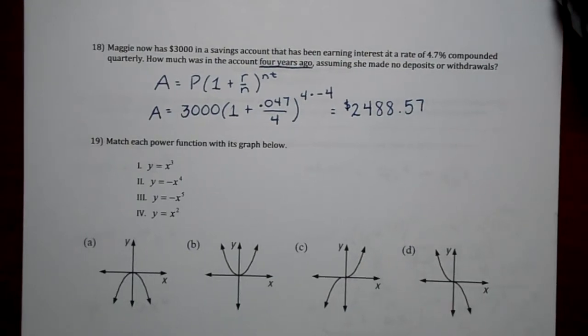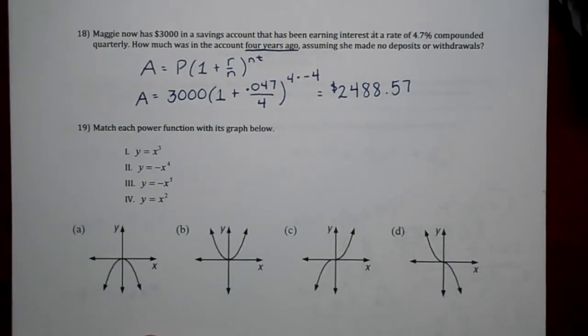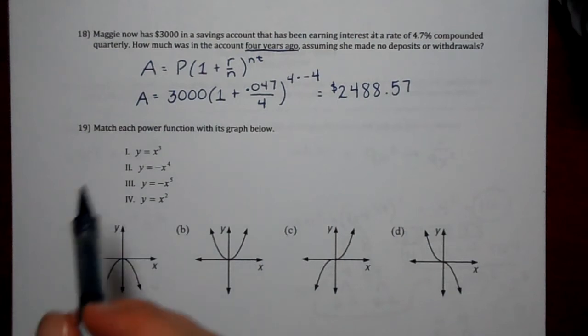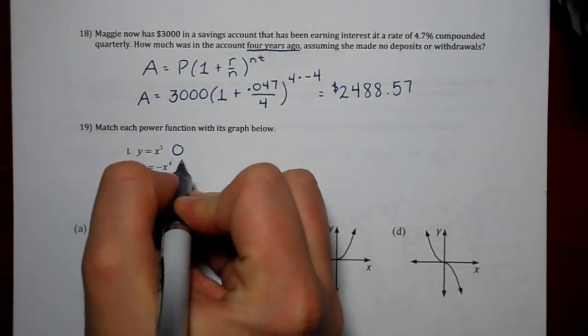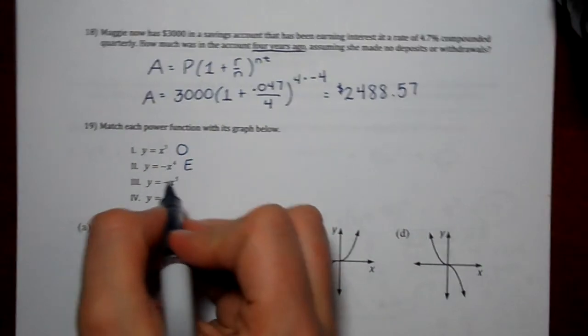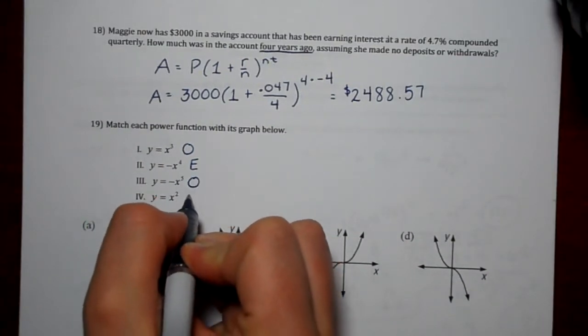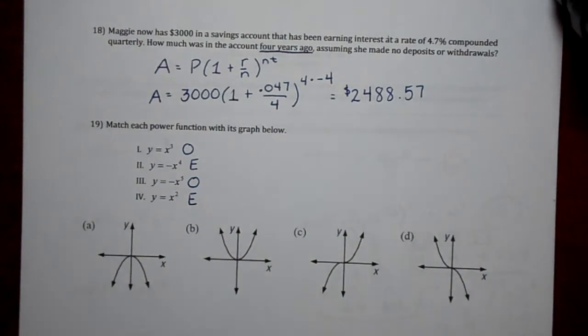Question 19 is a matching problem, and it's asking you to match the power functions with their graphs below. First thing I'm going to do is split these up as being even or odd, because those graphs look totally different. So y equals x cubed, that's odd. x to the 4th I know is going to be even, x to the 5th will be odd, and x squared will be even. That just helps me narrow down my options a little bit.